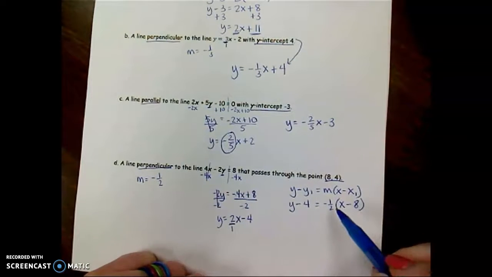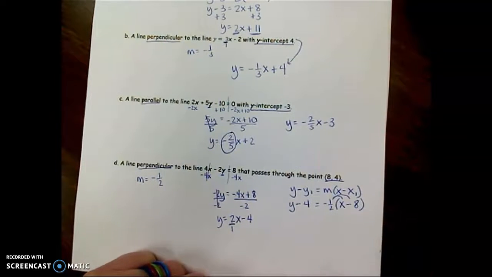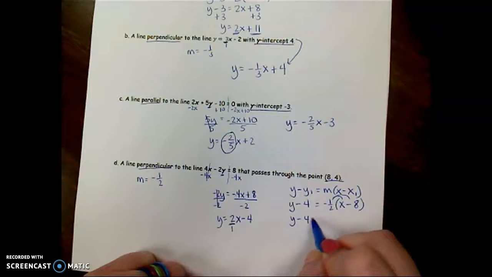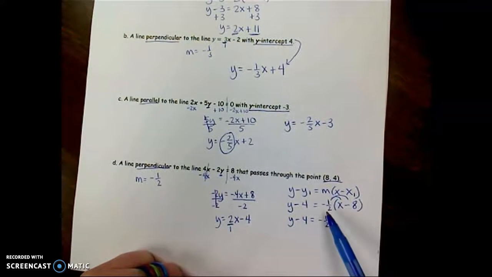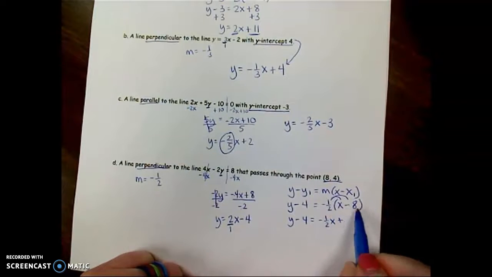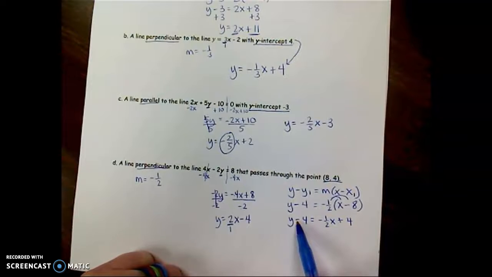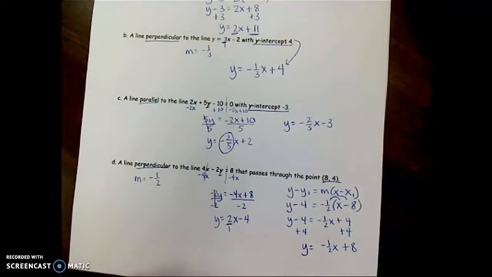Now I need to get it in slope-intercept form. I would begin by distributing the negative 1/2. Negative 1/2 times x is, of course, negative 1/2 x. Watch your signs here. Negative times negative makes this positive, and half of 8 is 4. Now we have to use the inverse operation of subtraction to get y by itself, so we add 4 to both sides, and we get y equals negative 1/2 x plus 8. So my slope is negative 1/2, my y-intercept is 8.